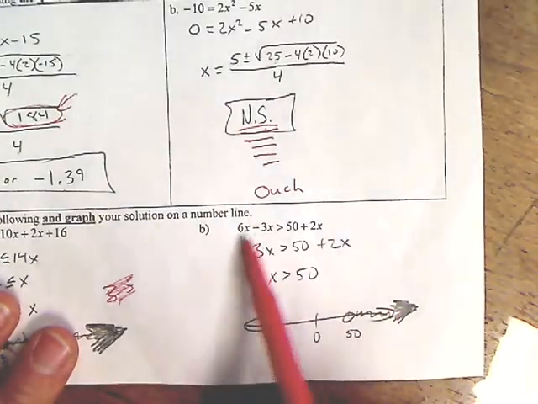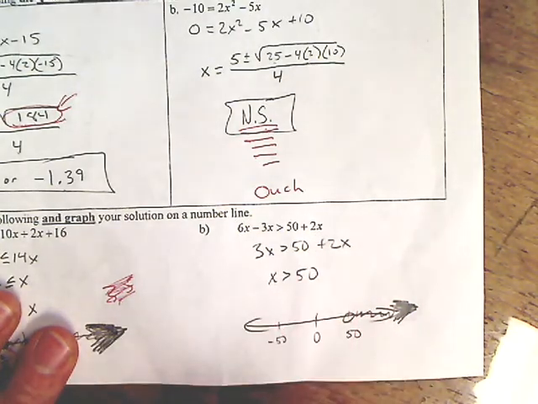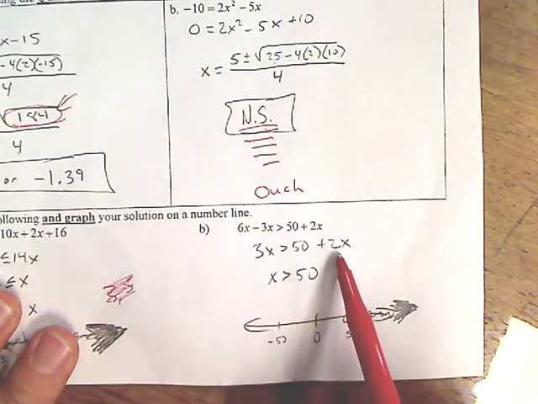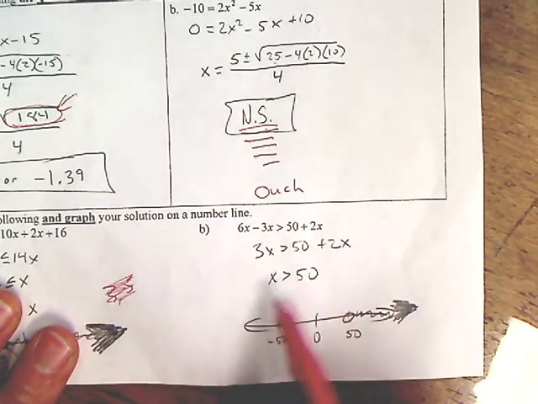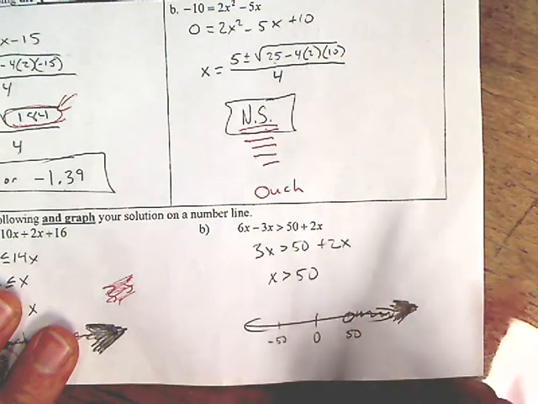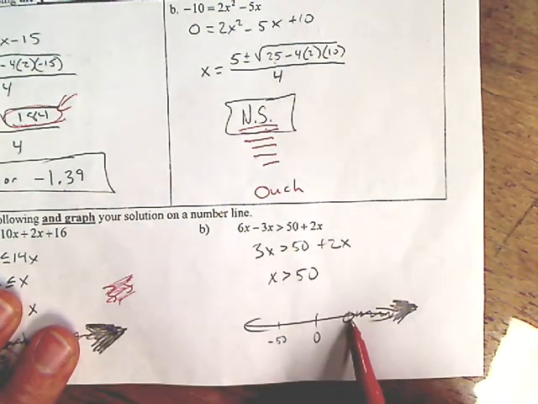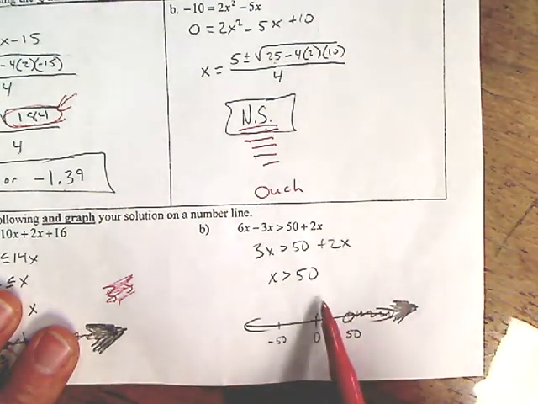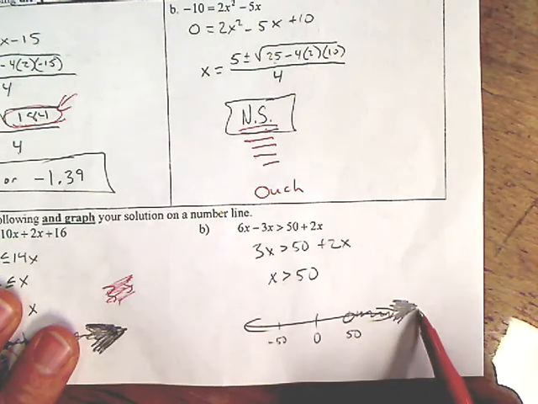And then combine like terms. And then subtract 25, subtract 2x over, and that's how you get x. I didn't divide by a negative, so I didn't flip the inequality. Open circle, because not equal to it. It means get right up next to it, but not include the 50. And the x is the bigger number, so since x is greater than 50, all these are greater than 50.